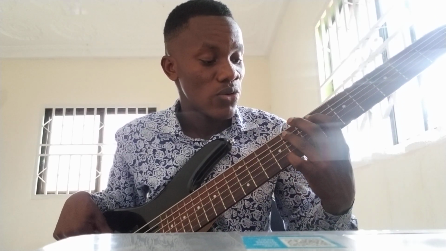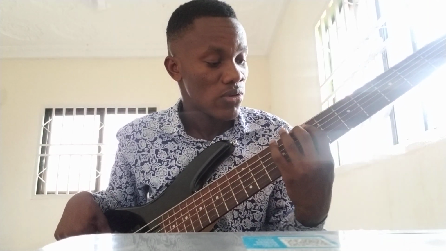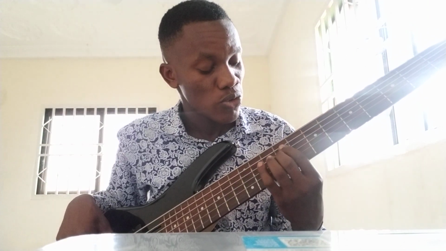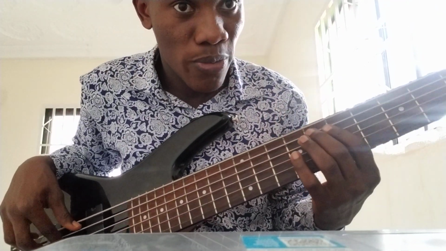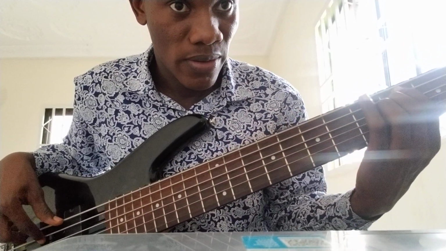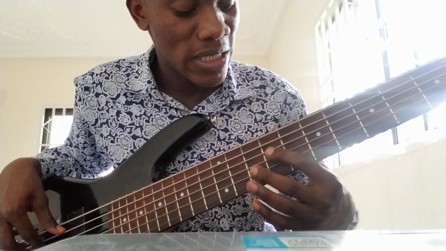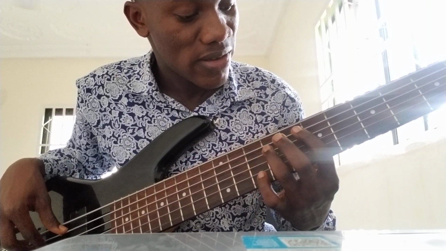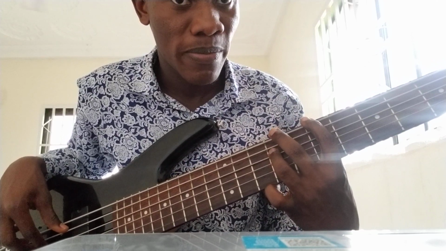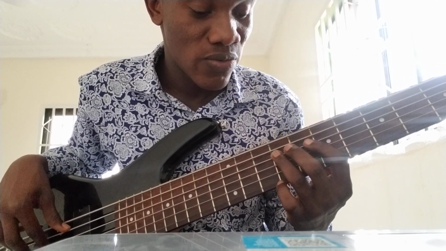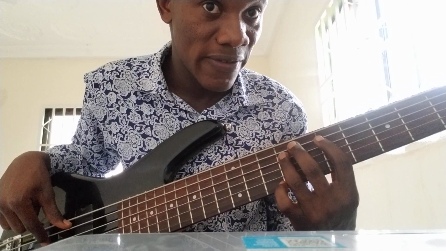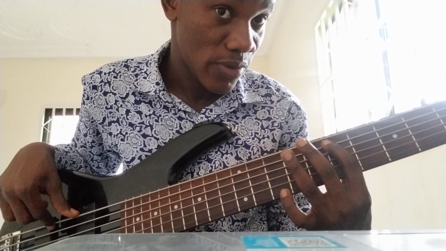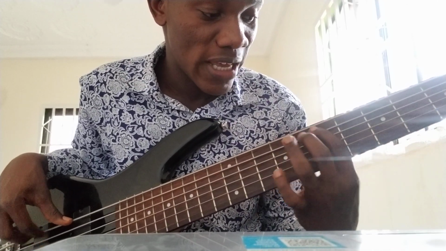So from here we go. Then by then we are already in C. Then instead of playing after the G, what key is this? After the F sharp, or G flat, after the G flat, I won't play the fifth above it, but I'll play the fourth below it.